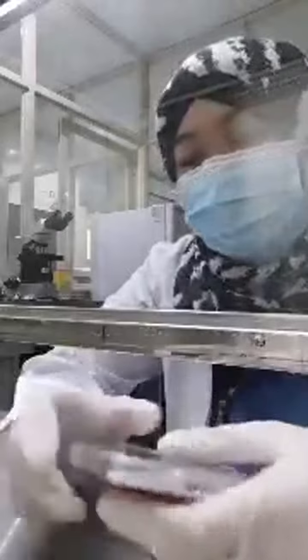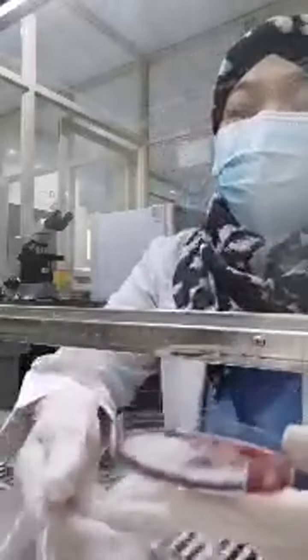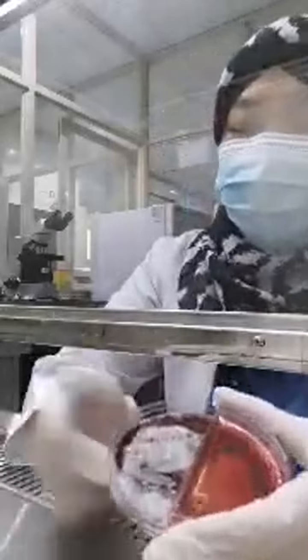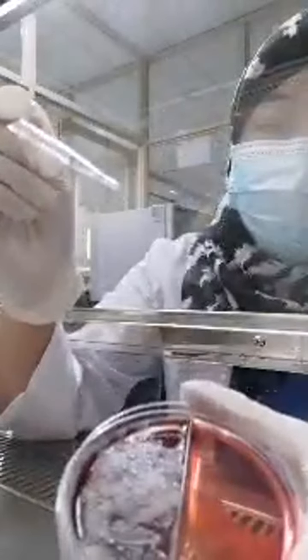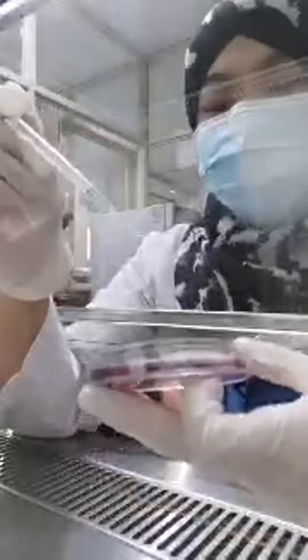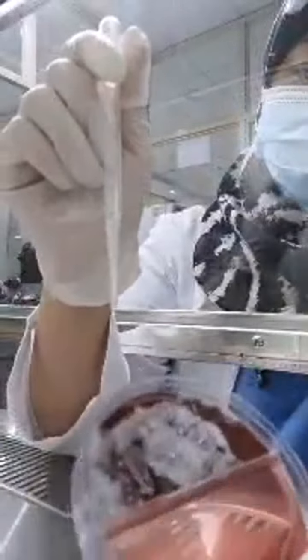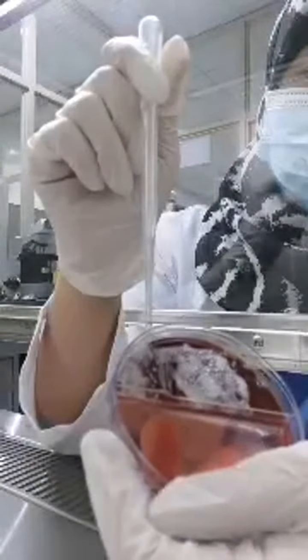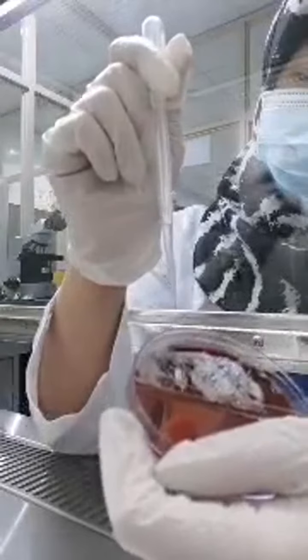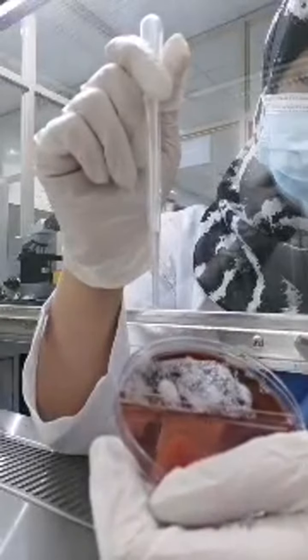So the only one that will form bubbles here is the staph. The Candida will not. In person you can see it. If I drop it here, some will form bubbles and some will not, because there are two colonies here.